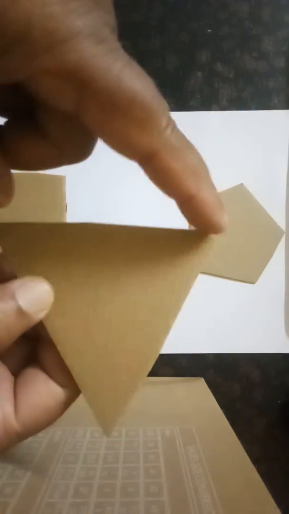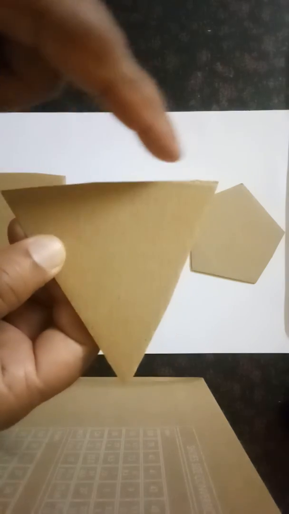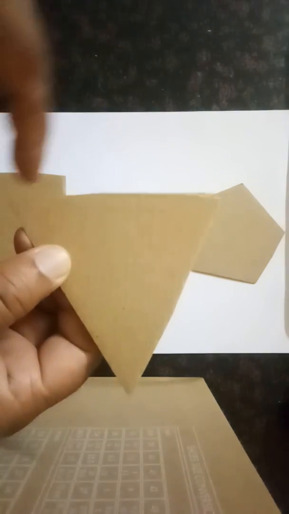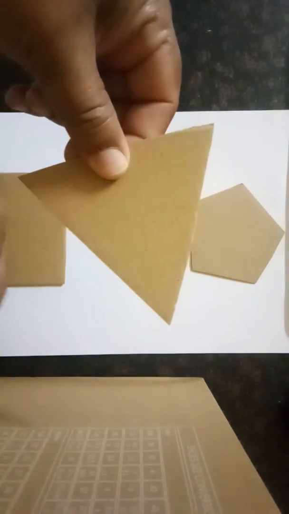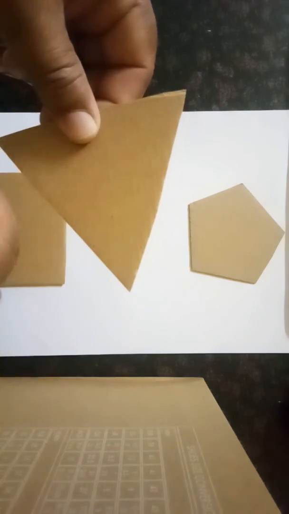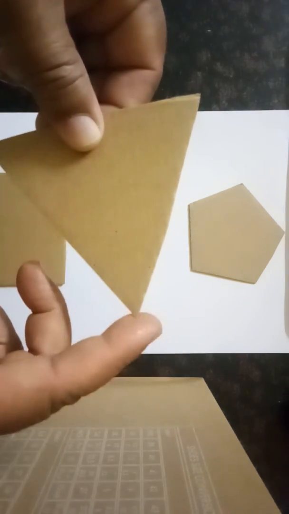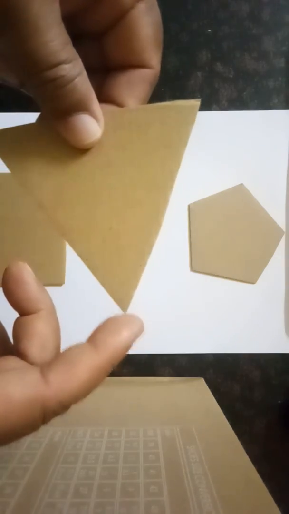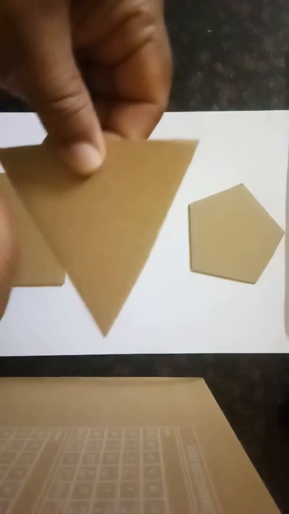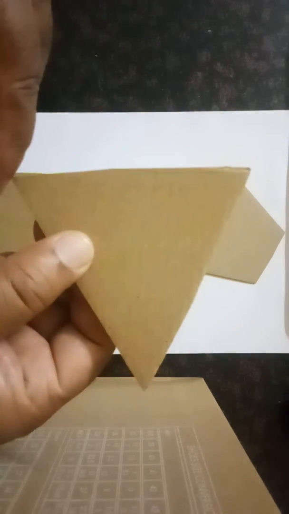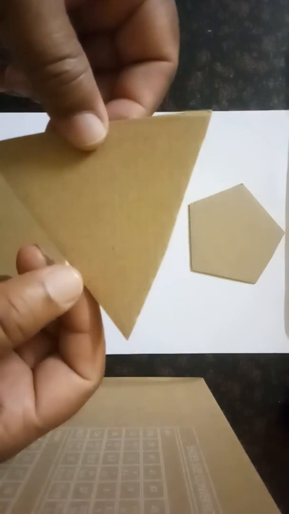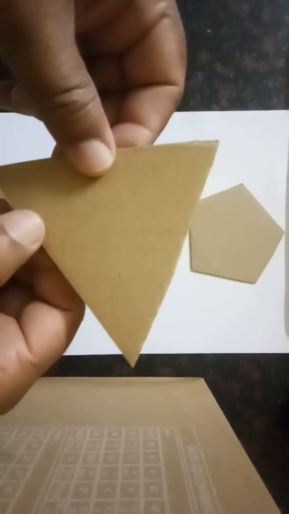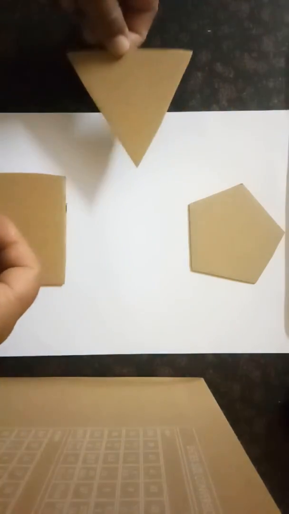This is called the edge or side of the lamina. A triangle has three edges, and this is called the corner, the point at which two edges meet. So a triangular lamina has three corners and three edges. This is an equilateral triangular lamina.